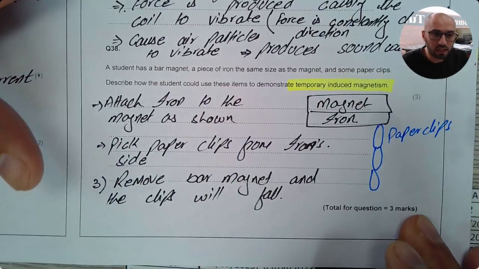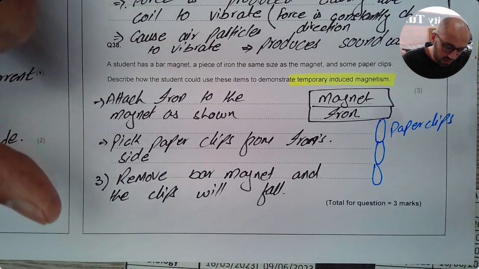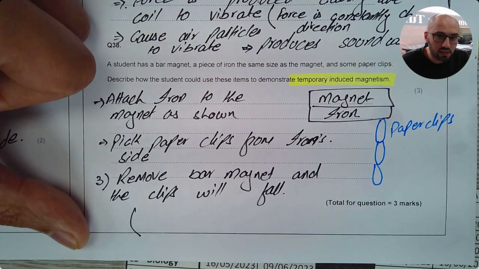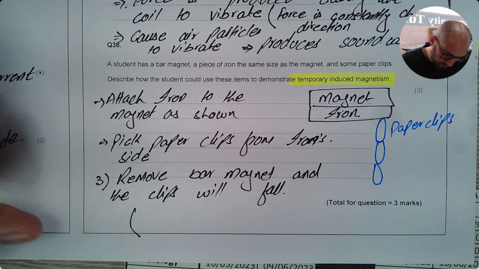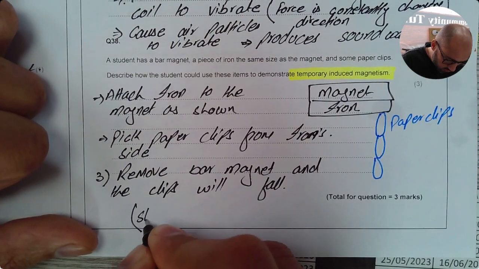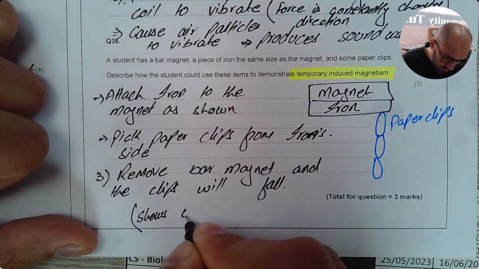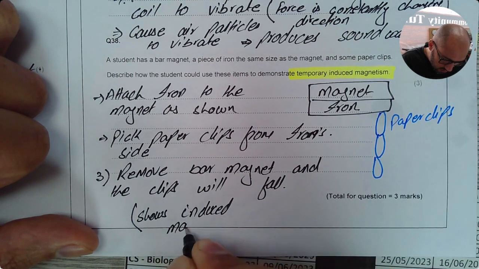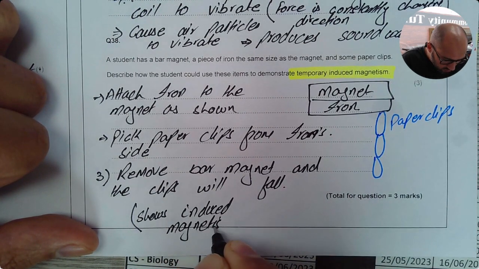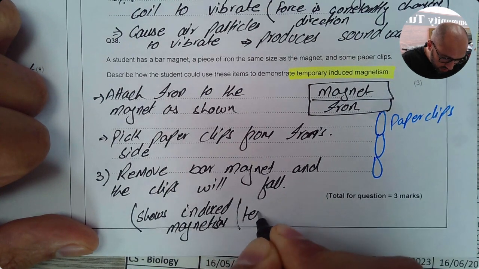What does that indicate? That indicates that iron is only magnet once it is placed next to a magnet or close to a magnet. If you remove the magnet away from the iron, then iron will not be magnet anymore. Shows induced magnetism. Which one? Temporary.